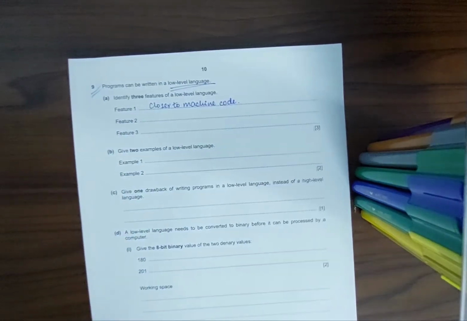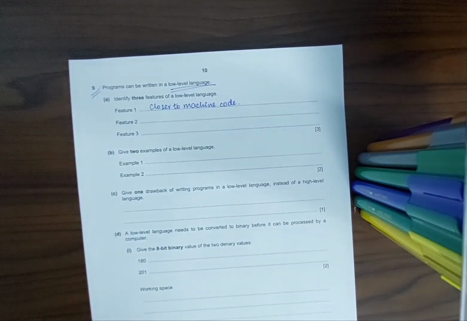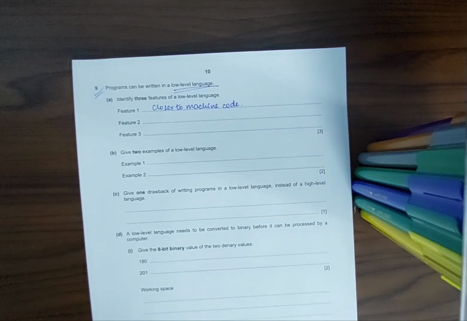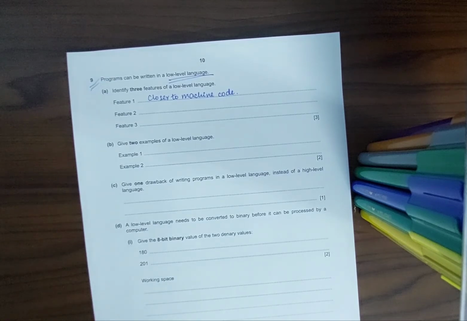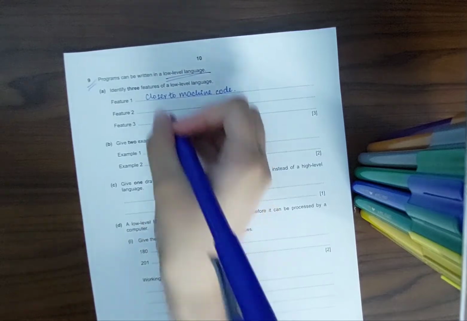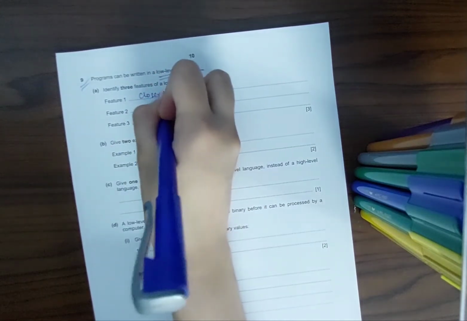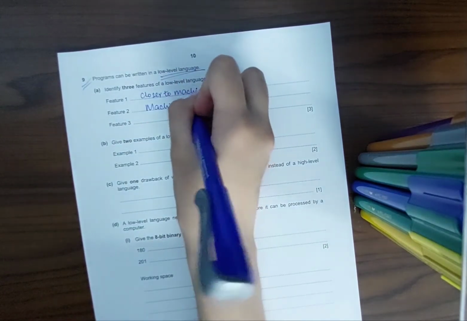right? And it is machine dependent because you don't need it to be translated, or you may need an assembler to be translated maybe, but yeah, it's machine dependent.